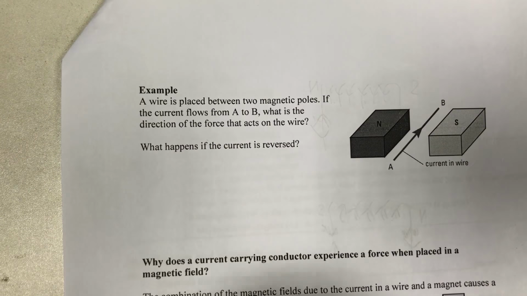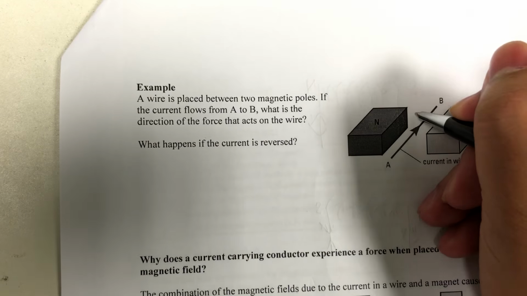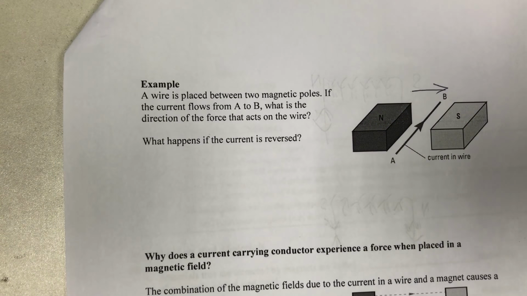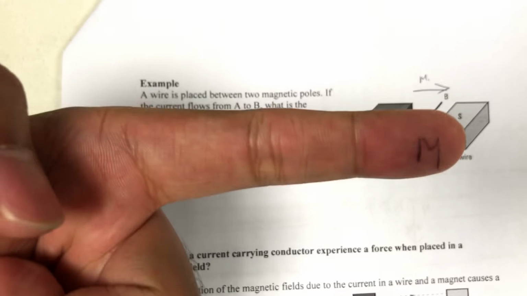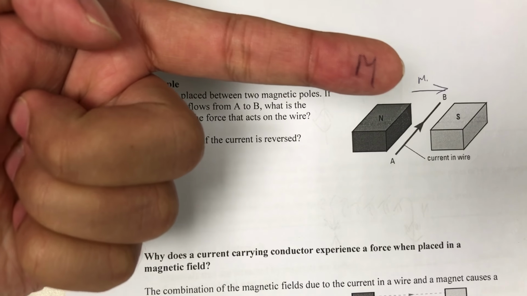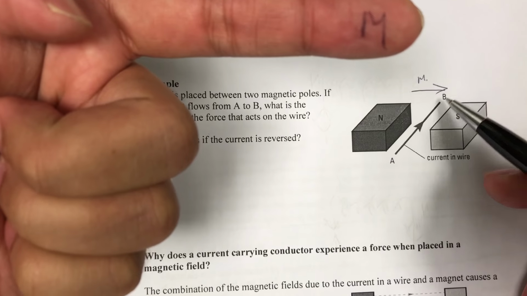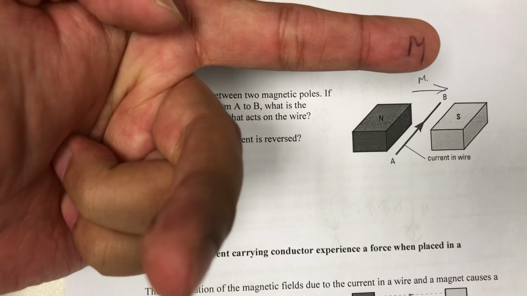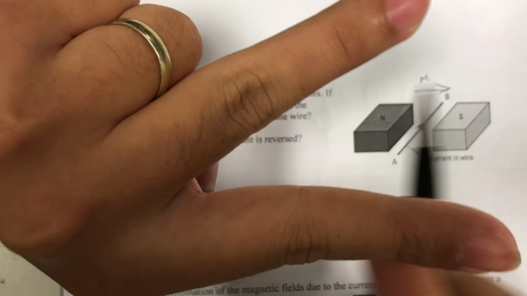So let's do this. Father, mother, right? Where's the magnetic field? The magnetic field is always from north to south. This is my magnetic field, so my index finger will point there, north to south. Where's my current? Current is from A to B, so it's going away from me. So my middle finger has to be pointed away from me, so I have to flip up, something like this. So it's now pointing away from me.